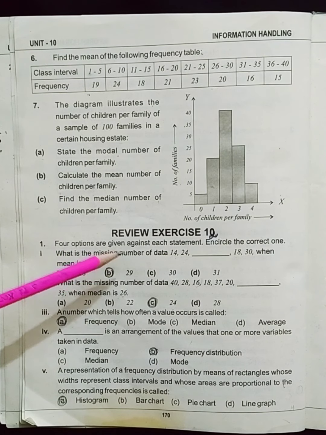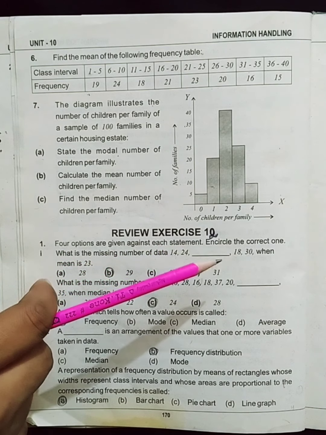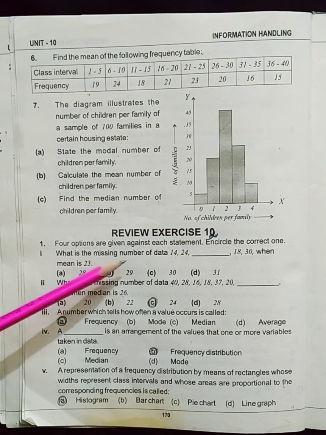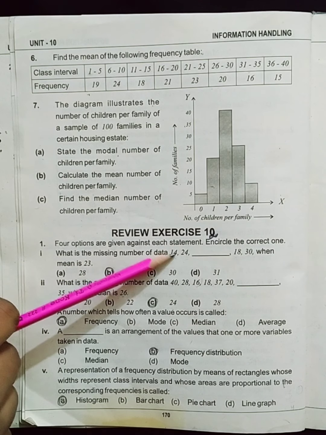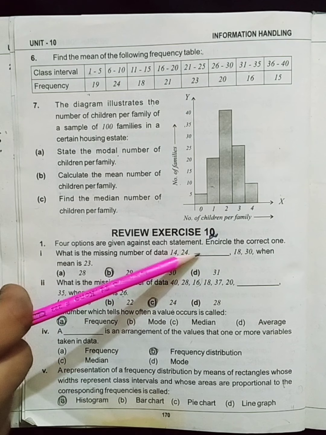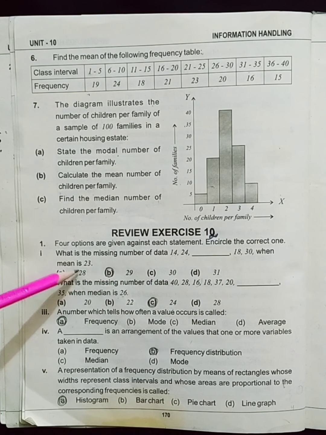Today we are going to do review exercise 12. The first question is: 4 options are given against each statement, encircle the correct one. So the first statement is, what is the missing number of data? 14, 24, then one value is missing, then 18, 30, when mean is 23.